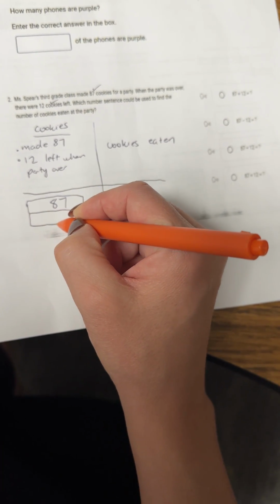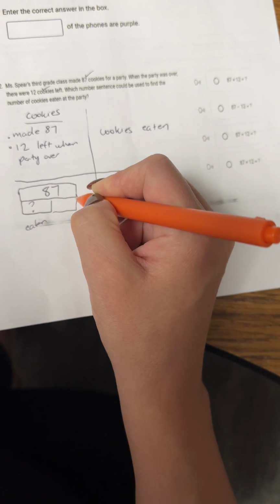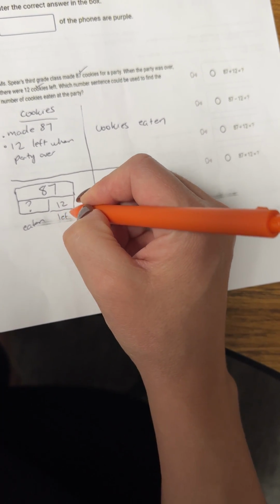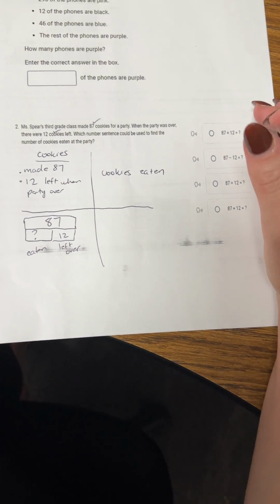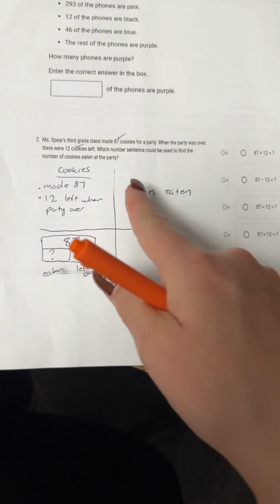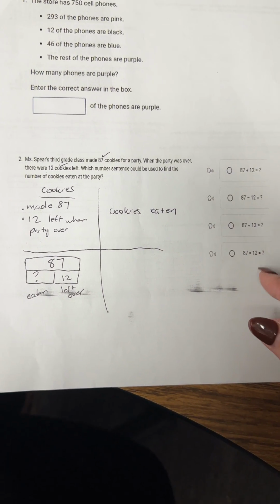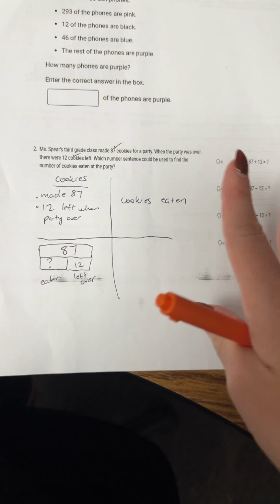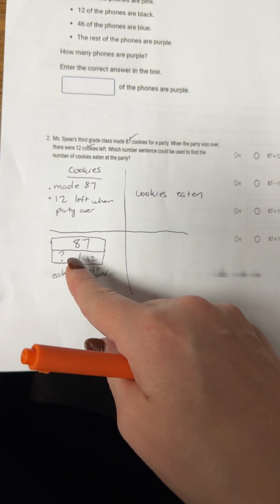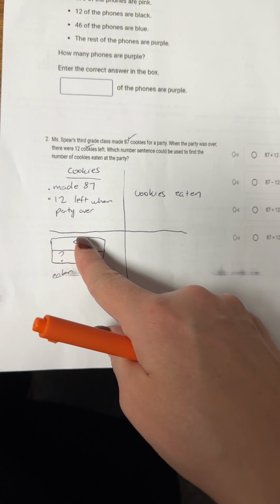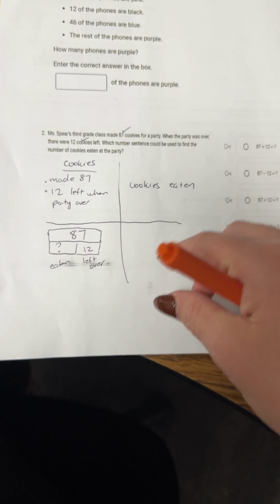So I don't know how many were eaten, but I do know that I have 12 left over here. And they don't even want us to solve it. Right here, it actually has 4 equations because the question was which number sentence could be used to find the number of cookies eaten. So what the students do, they don't look over here and guess. If this is a one-step addition or subtraction strip diagram, which this is, and one step meaning that there's only 2 parts in one whole, then I have the students write 2 addition equations and 2 subtraction ones, and then they'll match it.